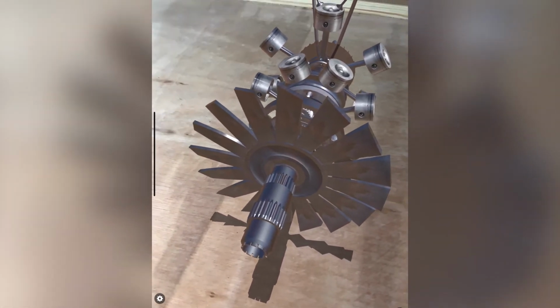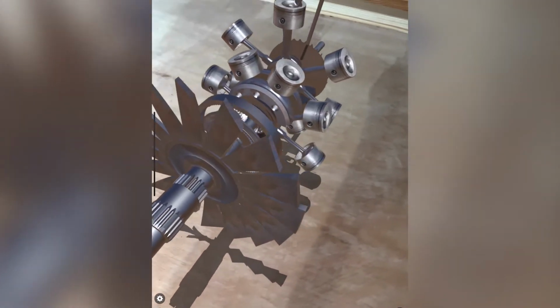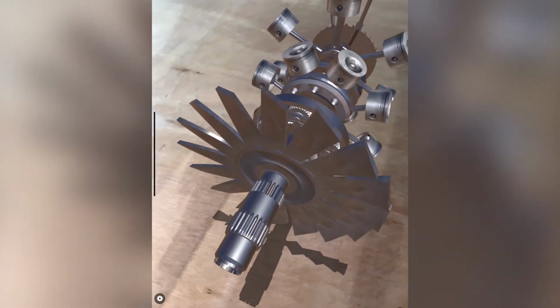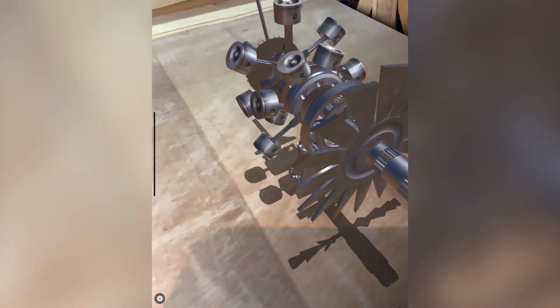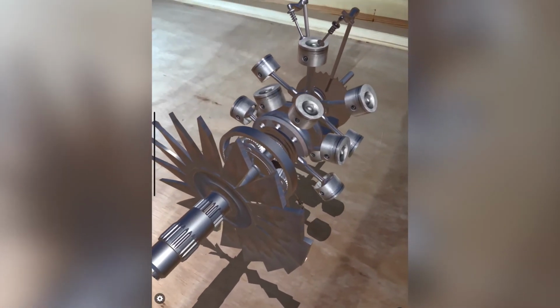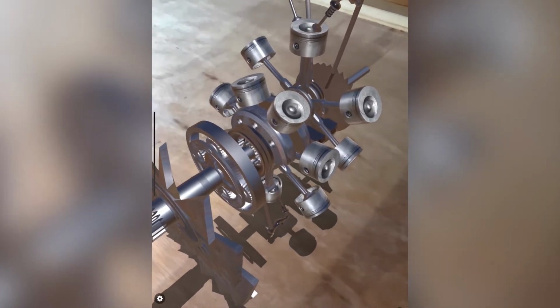Let's see if I can rotate this one around. Maybe not. But it doesn't matter, as I can just move my tablet around and I can get some really nice angles on this and see it from different aspects. So a really nice way to bring models to life and bring them into your classroom.